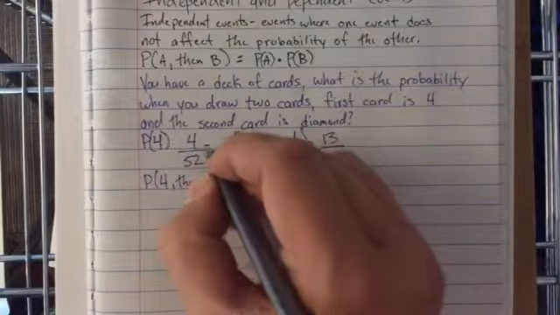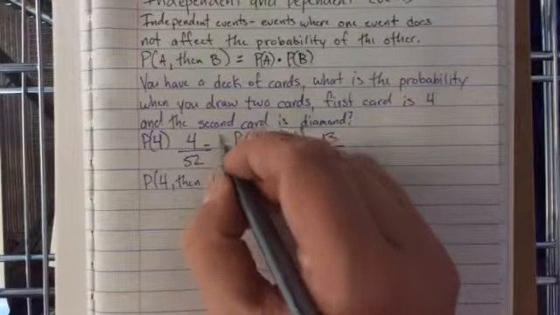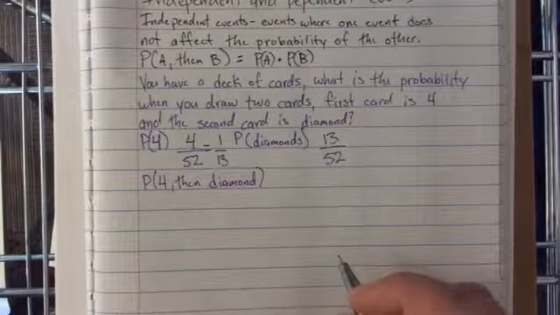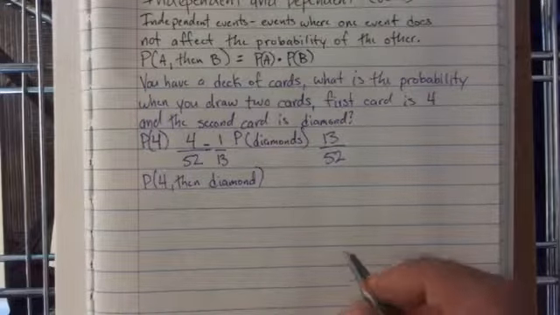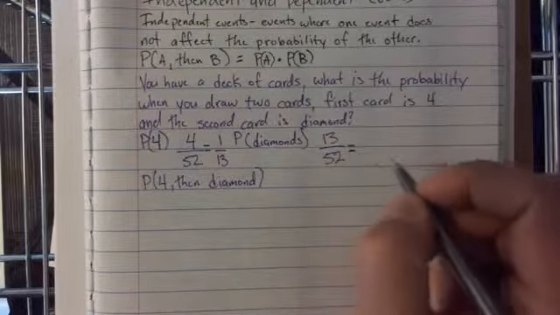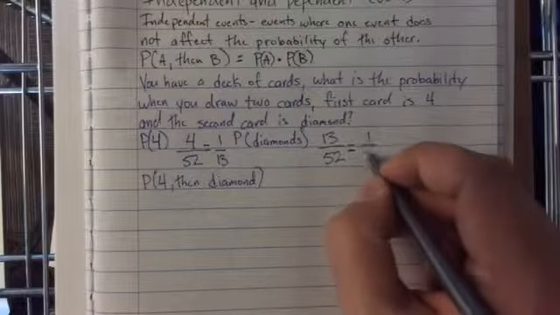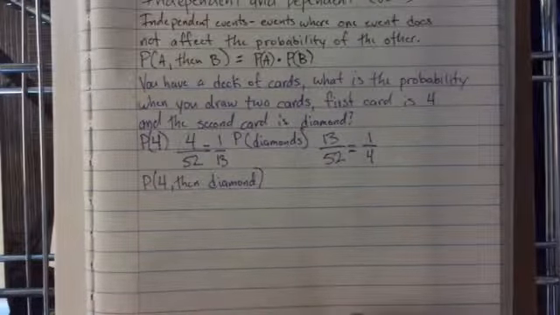Can you simplify 4 over 52? You can simplify to 1/13. Can you simplify 13 52nds? 1/4.